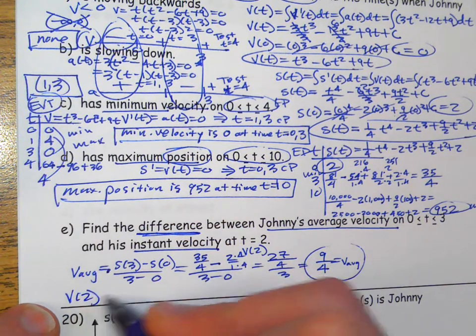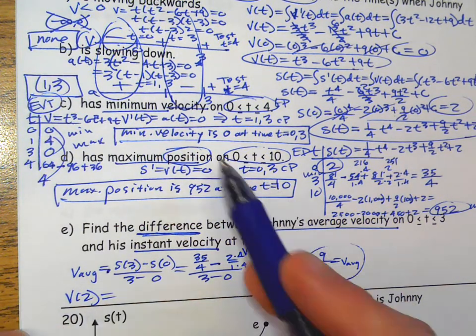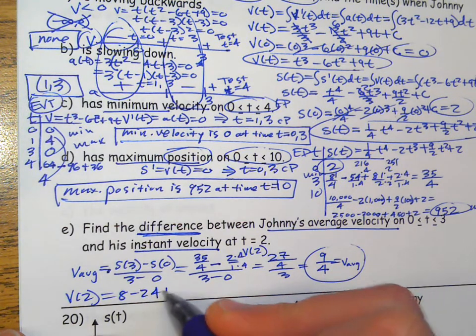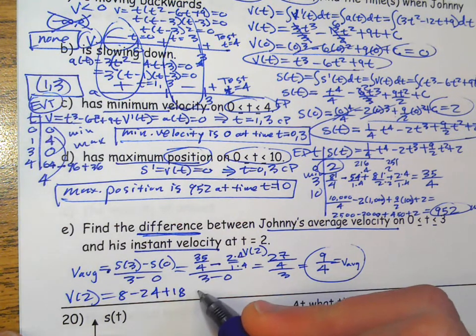V2, that's instantaneous velocity. We just plug in our velocity equation. It's going to be 8 minus 24 plus 18, which is going to be 2.